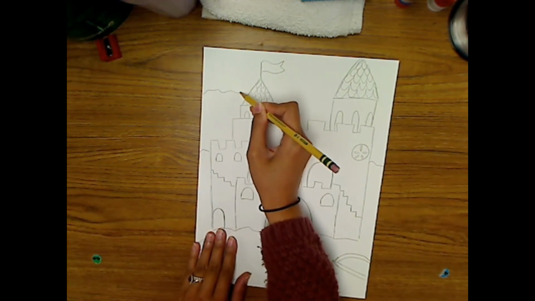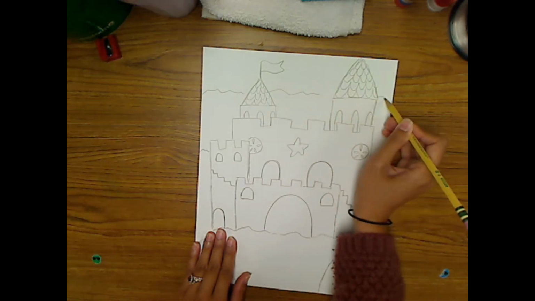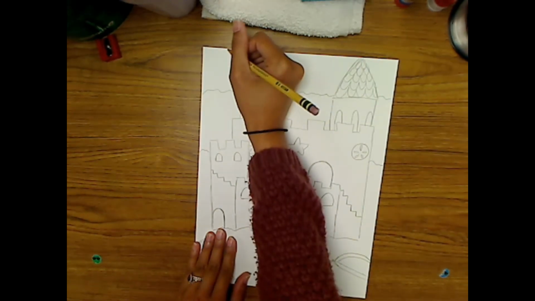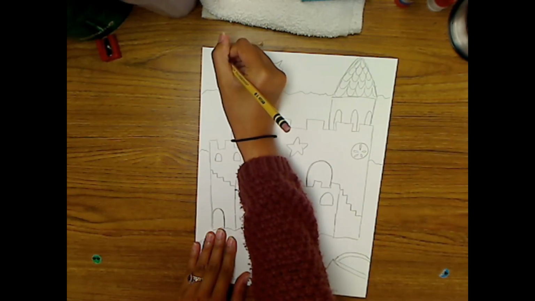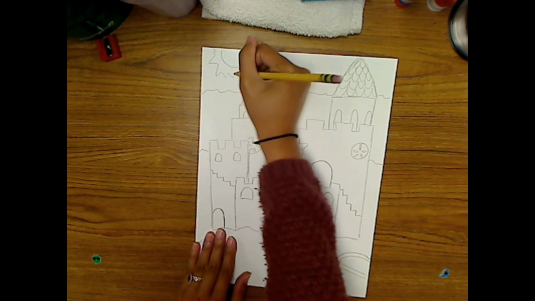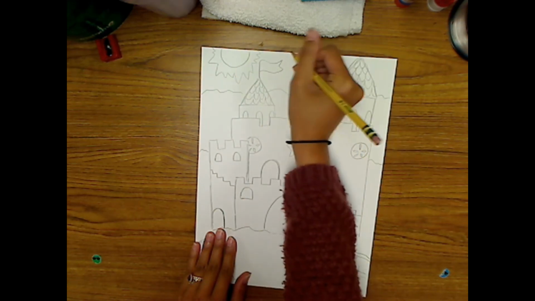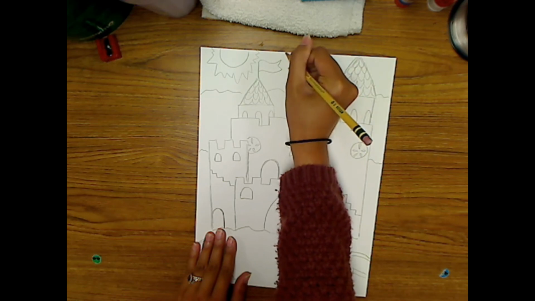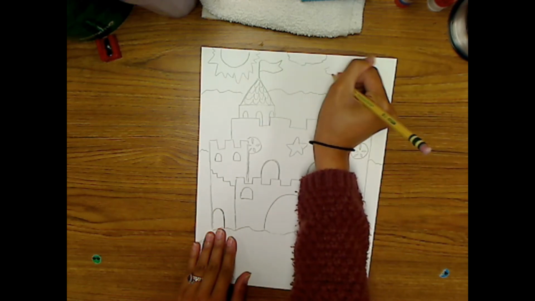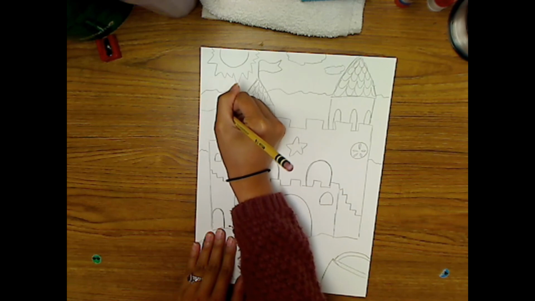So we have the sand, and then the water, and then the sky. And I'm adding a little sun to my sky and some clouds. And to make it look a little bit more like water, I'm adding those water lines to it.